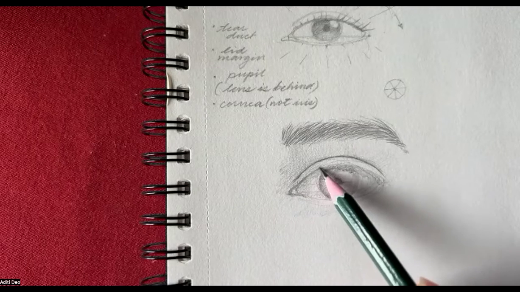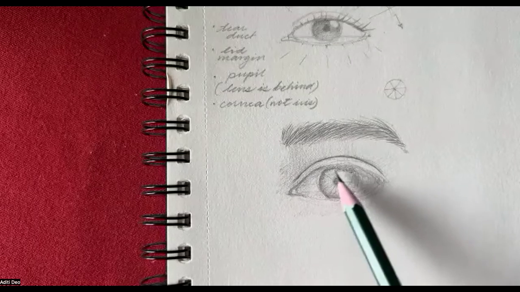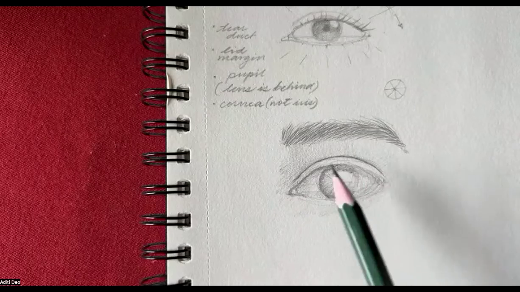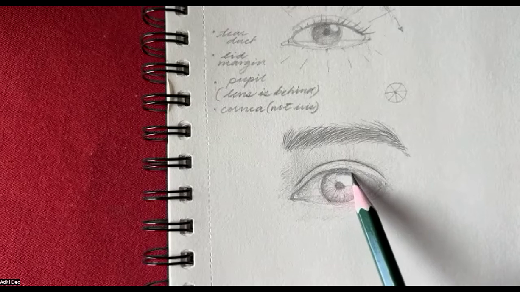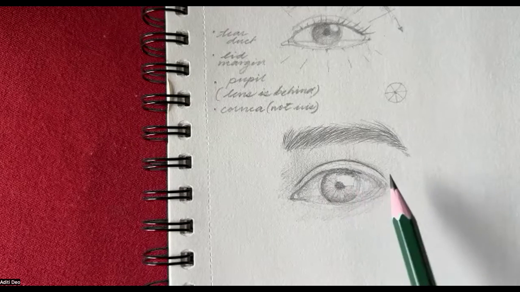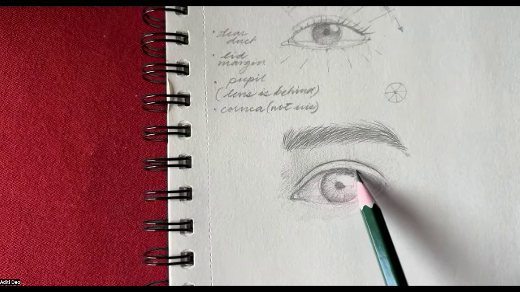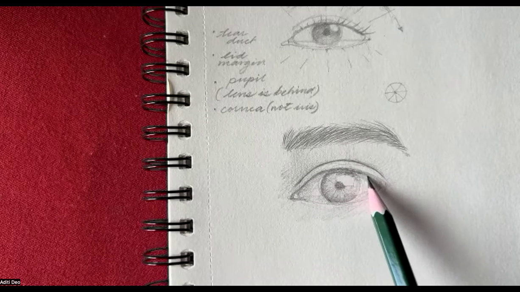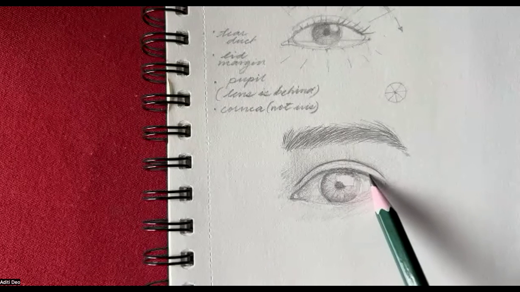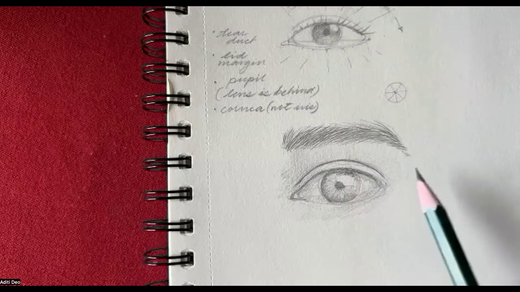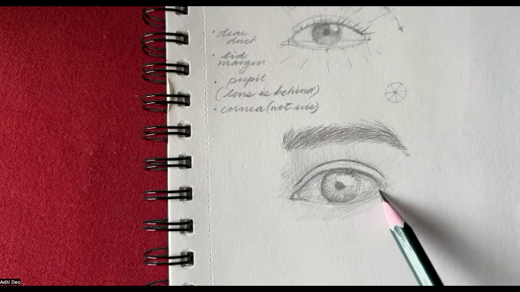So at every point, you must be looking at your reference image. You can darken a certain thicker area along the top lid. That is the edge of the lid from the bottom of the lashes to a little bit above, where you can see the lashes emerge. And then we have a lower lid as well.